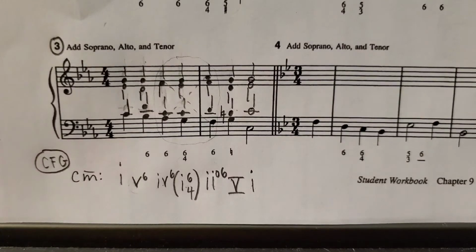And look and listen for the voice exchange. The bass goes A flat, G, F, and the soprano goes F, G, A flat. So here's 4 in first inversion, 1 6 4, and then 2 diminished 6.